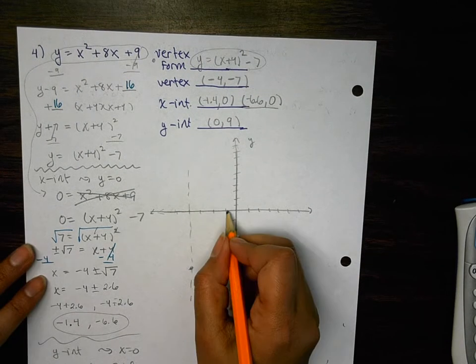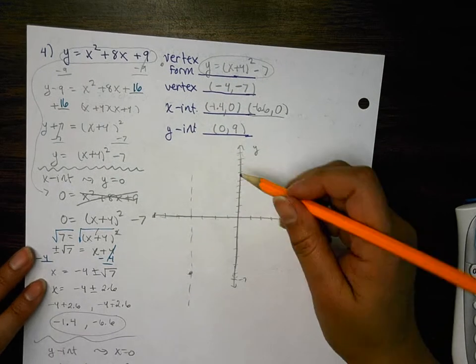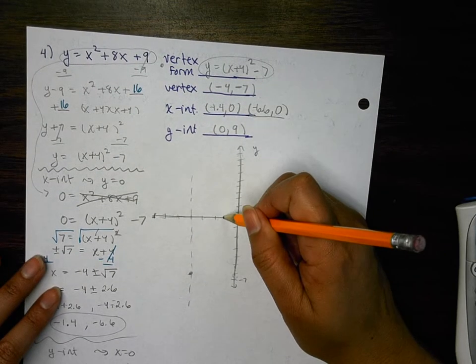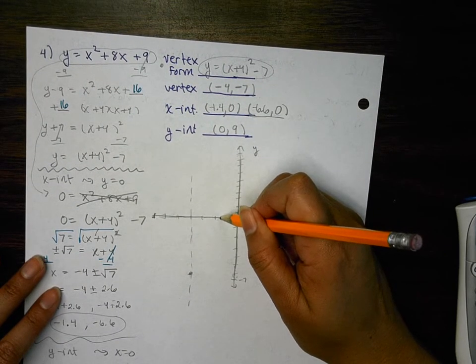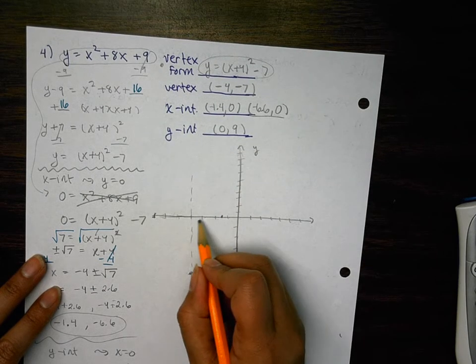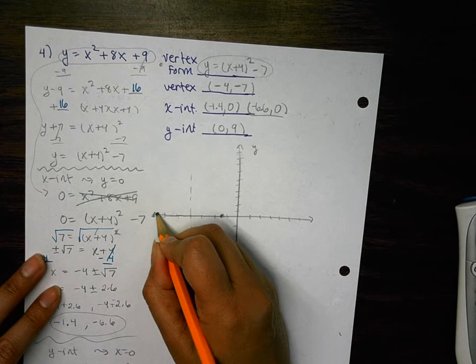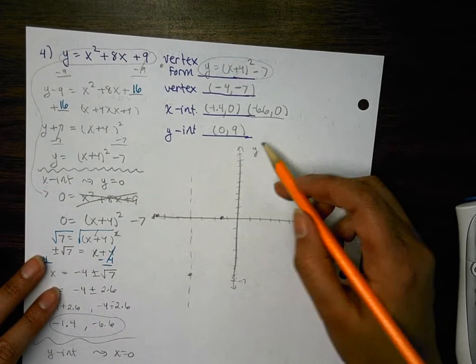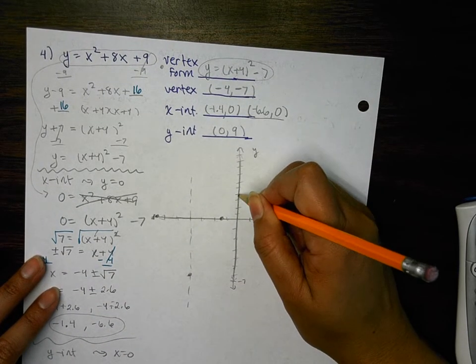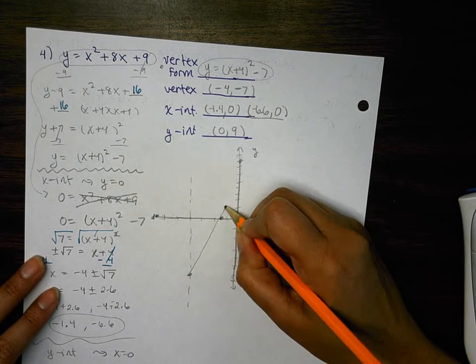So you're going to want to estimate your decimals. 1, 2, 3, 4, 5, 6, 7. So negative 1.4 and then negative 6.6. 1, 2, 3, 4, 5, 6. Okay. And my y-intercept is 9. 1, 2, 3, 4, 5, 6, 7, 8, 9.